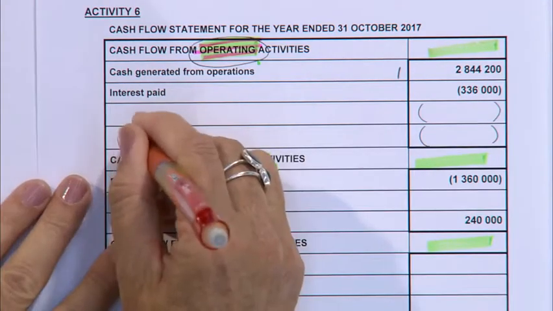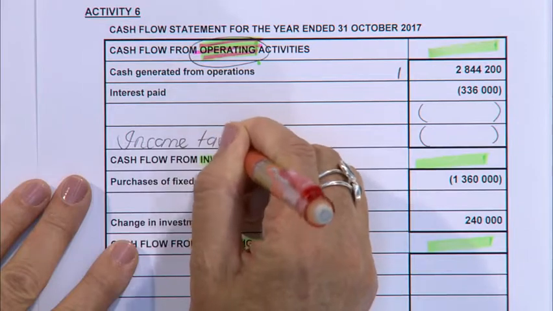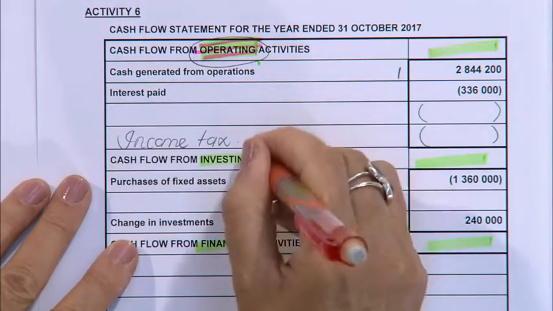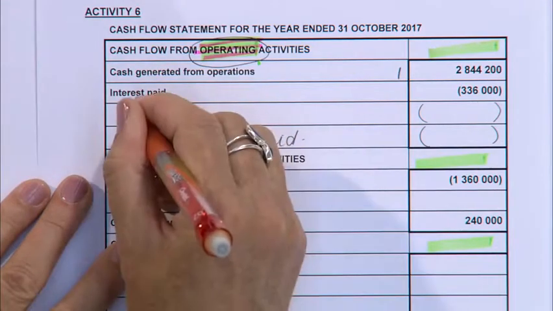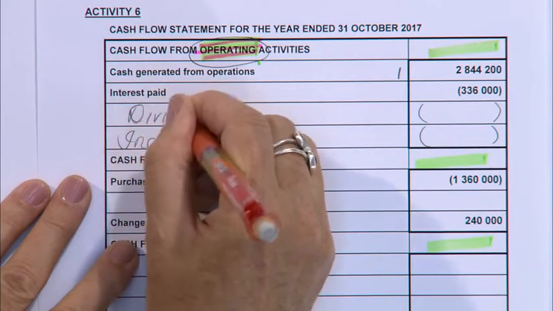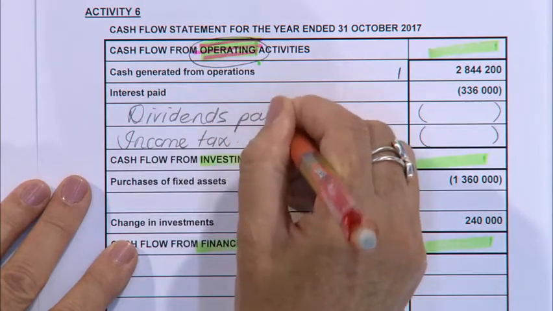What will the company pay? They'll definitely pay income tax. Don't know why, but we put it at the second line. And you have to say the word paid. I hope you can read my handwriting there. Then you have dividends paid. Right. Are you writing your format as well?